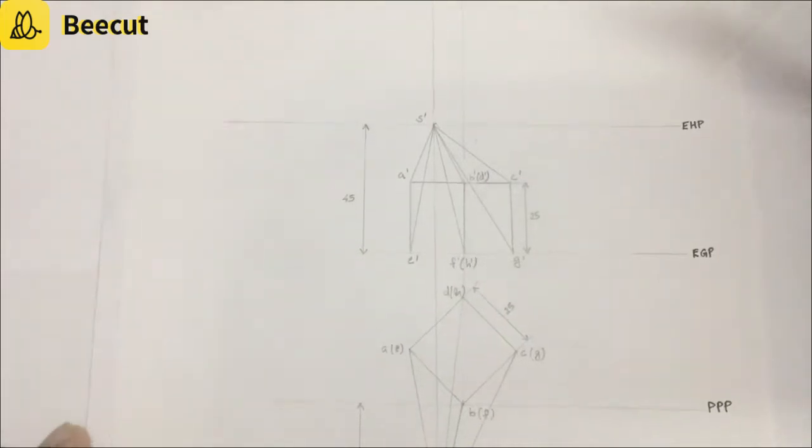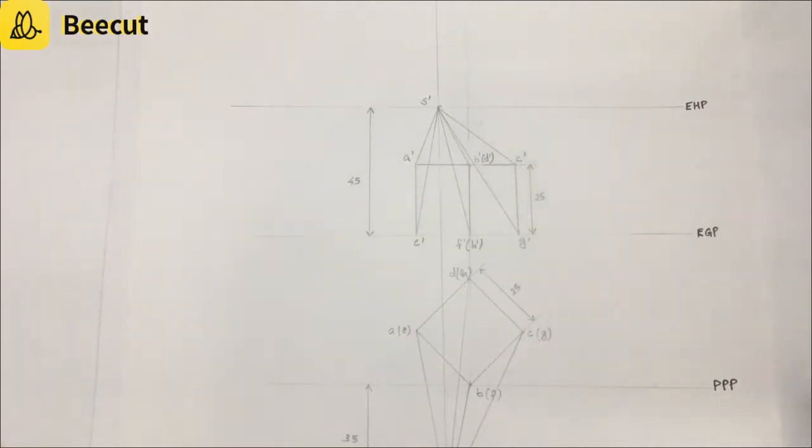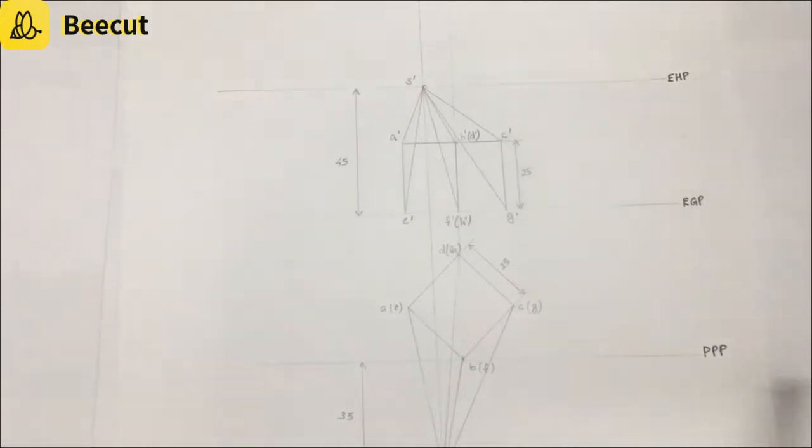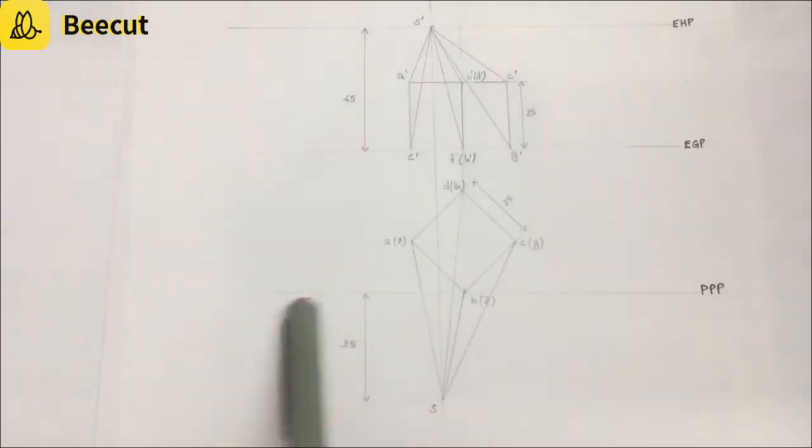Okay, and then the next step, which is step number 5, is to mark the top view of the station point. So how are we going to mark the top view of the station point? For marking the top view of the station point, it is stated in the question that the station point is 35 mm from the PP. You have the PP line over here.